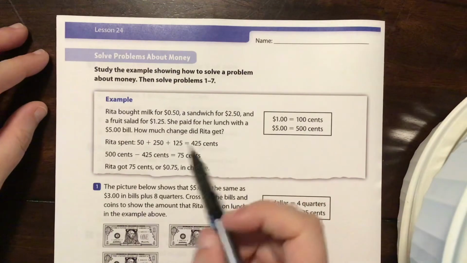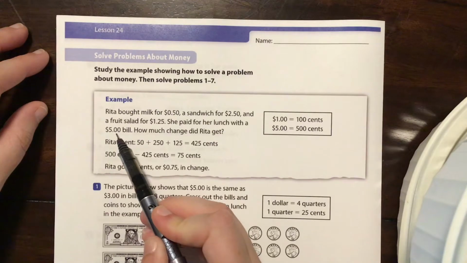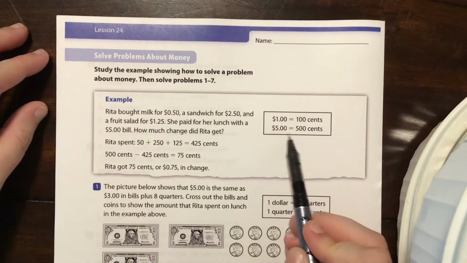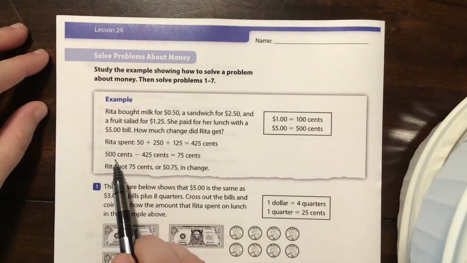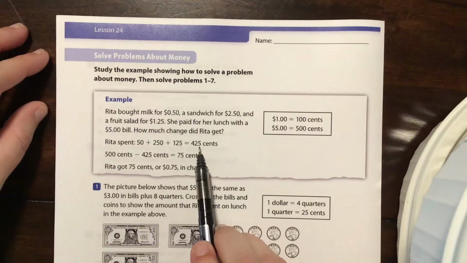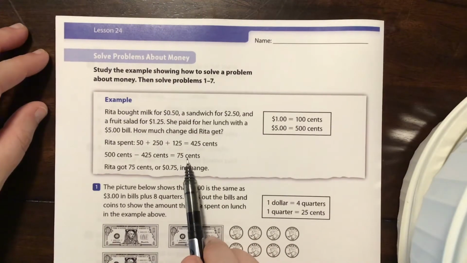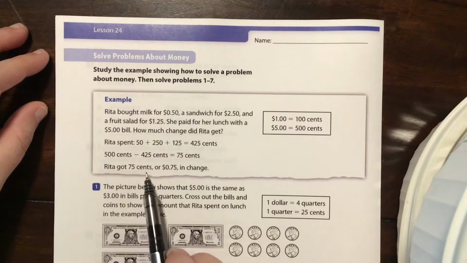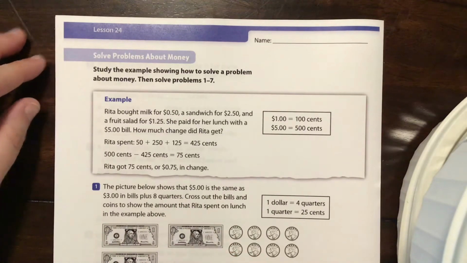She paid for her lunch with a $5 bill, which, if $5 is 500 cents, means she paid with 500 cents. Then you take away the amount that she spent, which was 425, and the part left over is 75 cents. Rita got 75 cents in change.